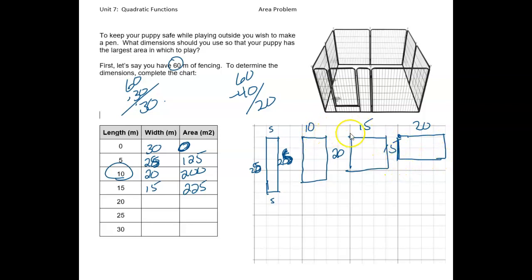And what you start seeing is that really the figures are repeating themselves. So this is my maximum area so far. I got 10 by 20. Well, that's the same thing as 20 by 10. It's just that they're turned. And then 20 by 10, 200. So our areas are now repeating.